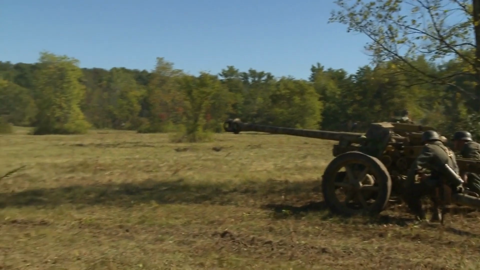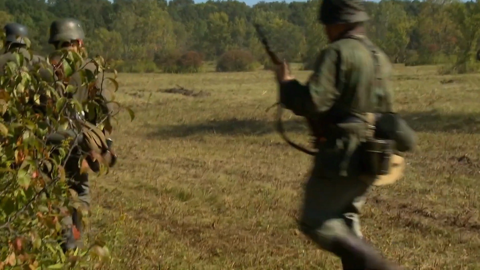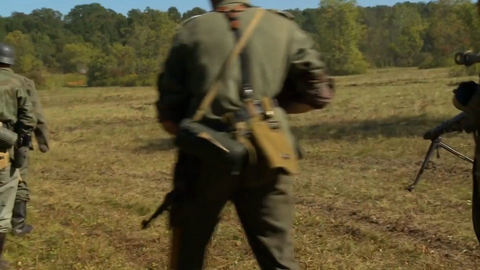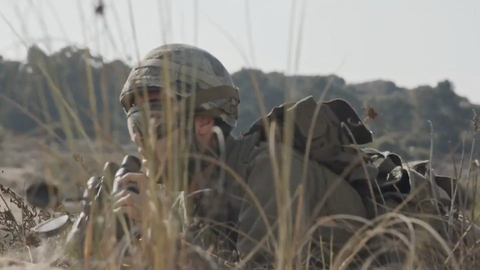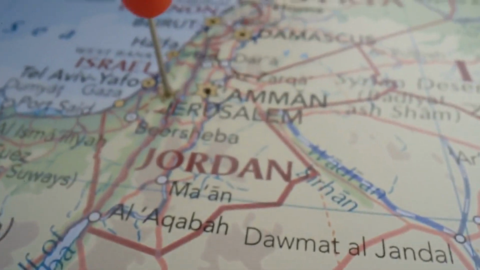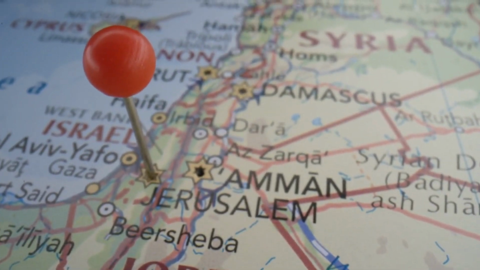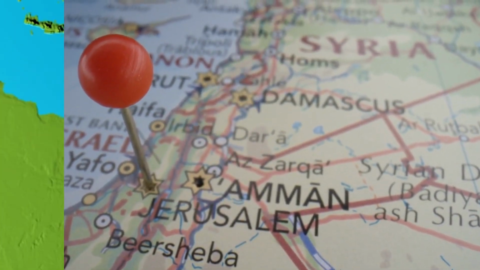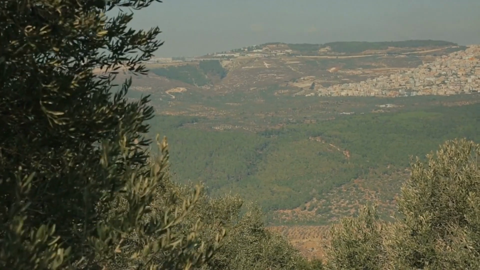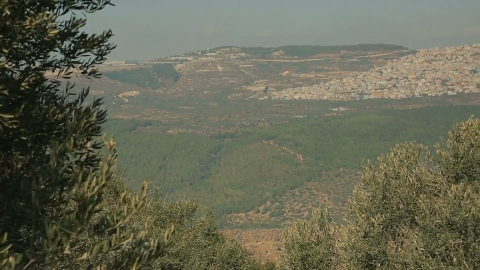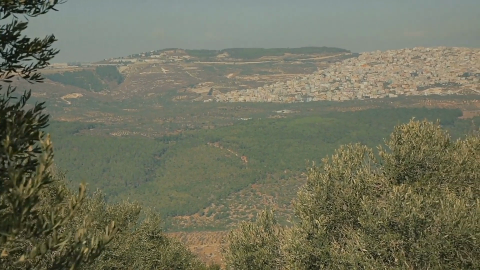The Six-Day War in 1967 stands out as a watershed moment. Israel, fearing an imminent attack from its neighbors, launched a preemptive strike and swiftly gained control of the Gaza Strip, West Bank, and East Jerusalem. This not only reshaped the territorial landscape, but also intensified the already deep-seated animosities, further complicating the path to peace.